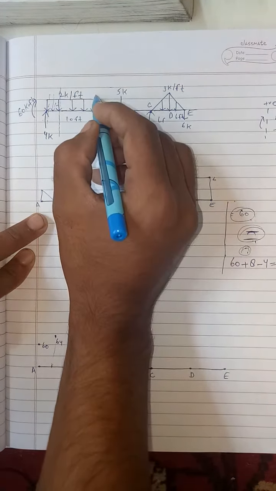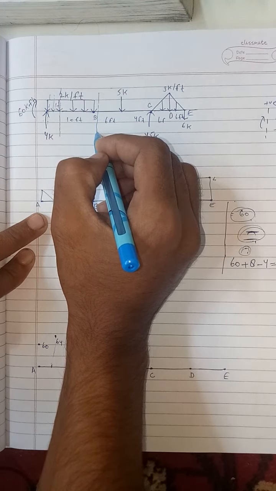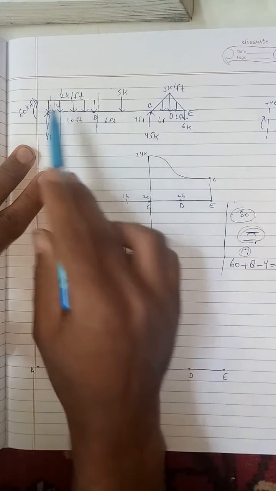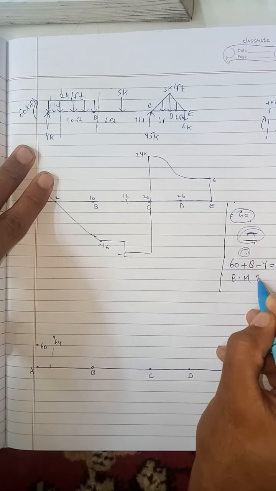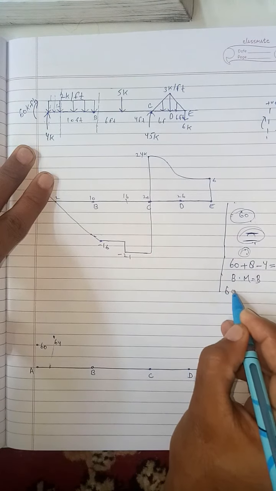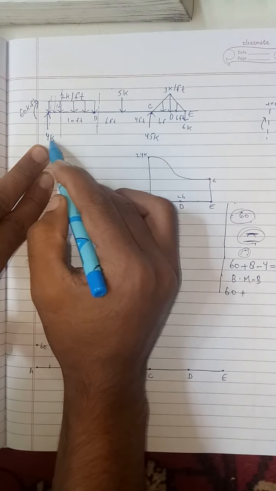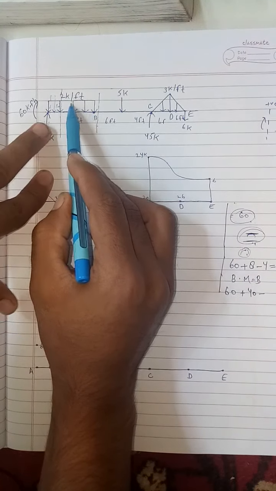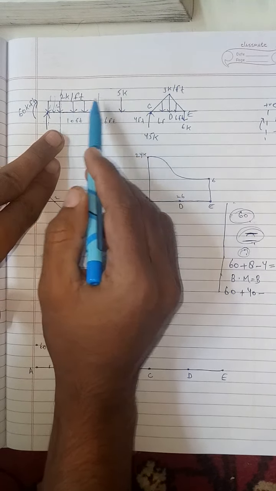Now at point B we will find the bending moment. So we will draw a sectional line close to point B. Due to this force, this will be plus 60. The bending moment at B will be 60 plus this force into distance, which is 10, that will be 40, minus the effect of the uniformly distributed load.